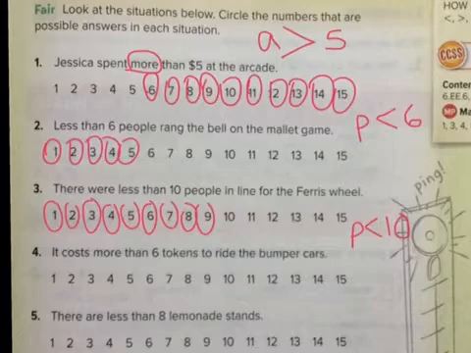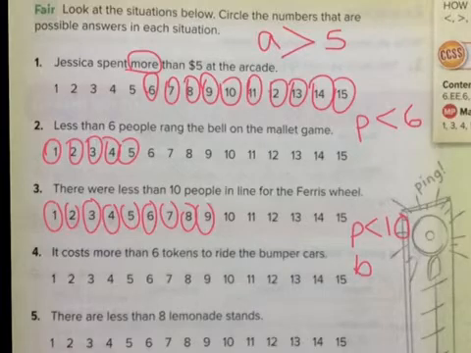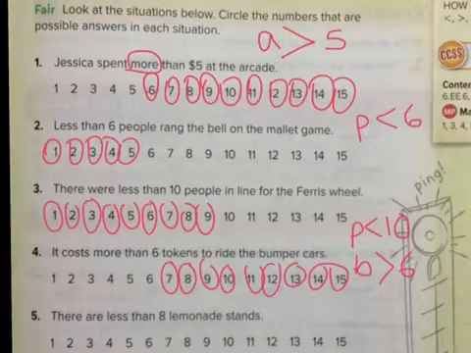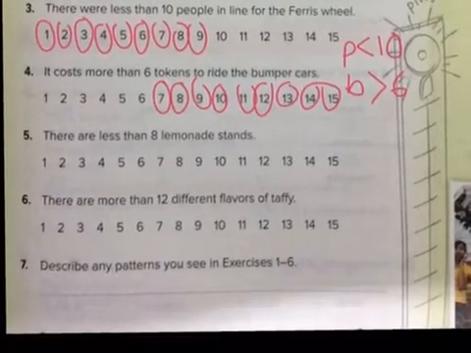And then we have number 4. It costs more than 6 tokens to ride the bumper cars. So, let's put B for bumper cars, B has to be more than 6, right? So we are going to go from 7, 8, all the way to 15, right? I hope this is making sense to you.